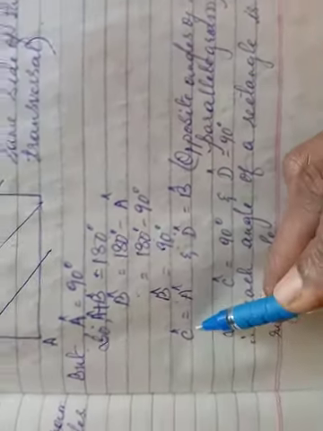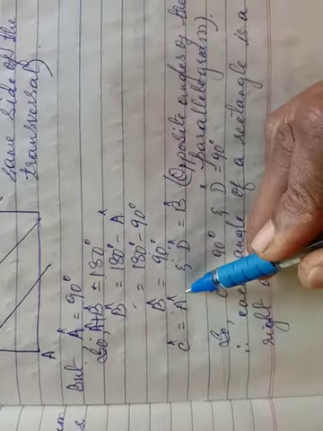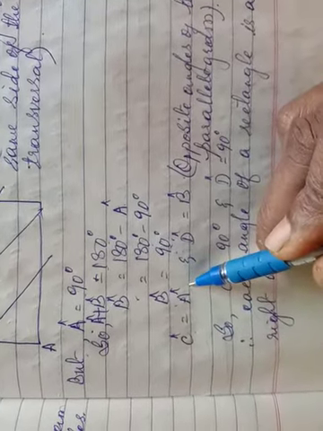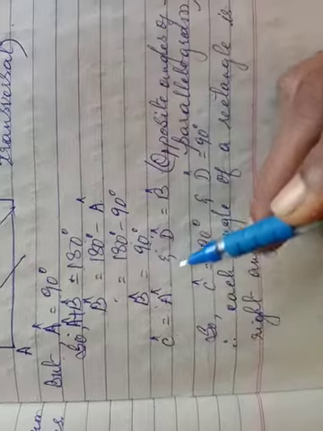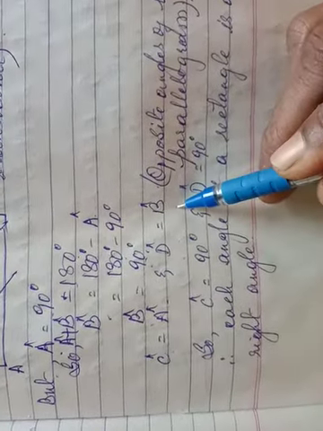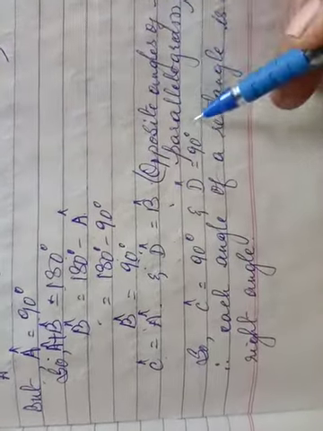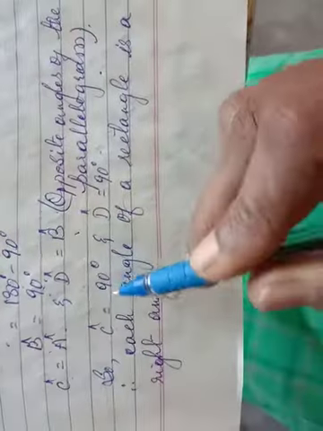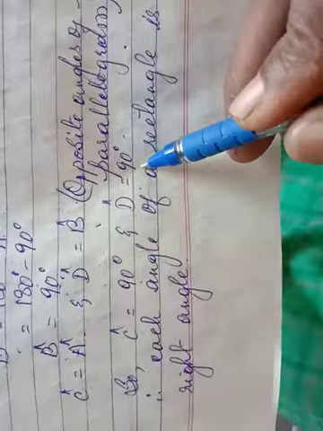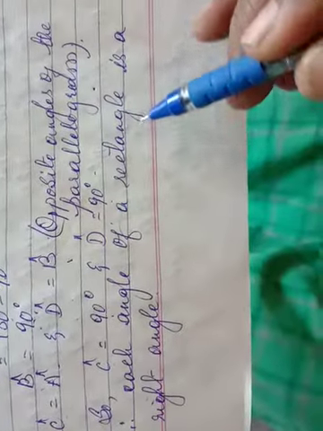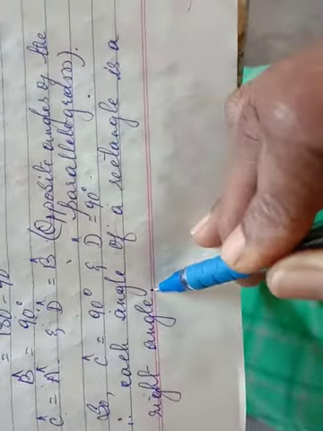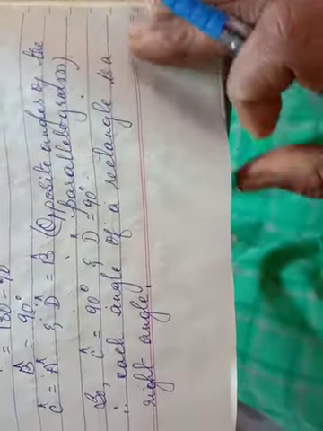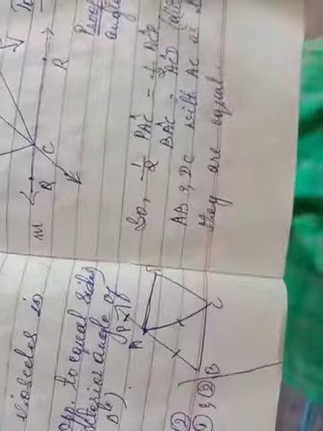Similarly, angle C is equal to angle A and angle D is equal to angle B. Why? Opposite angles of a parallelogram are equal. So therefore, angle C is equal to 90, angle D is equal to 90. Therefore, each angle of a rectangle is a right angle. This is the theorem and this is the proof. Now, let us move to the next example we have here.